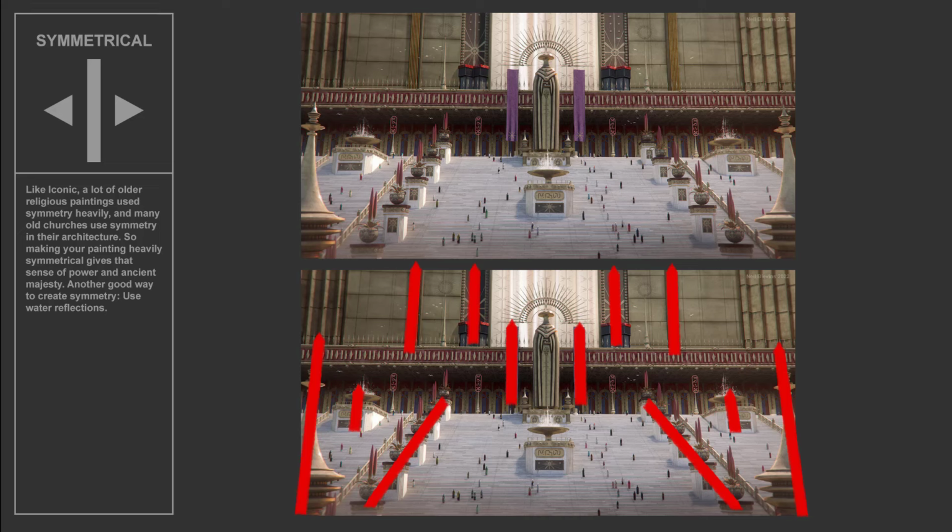So then we have symmetrical compositions. So like iconic, a lot of older religious paintings use symmetry heavily, and many old churches use symmetry in their architecture. So making your painting heavily symmetrical gives that sense of power and ancient majesty. Another good way to create symmetry is to use water reflections.